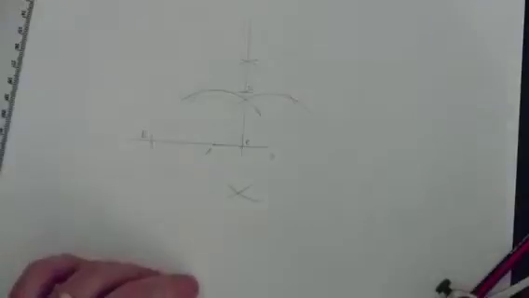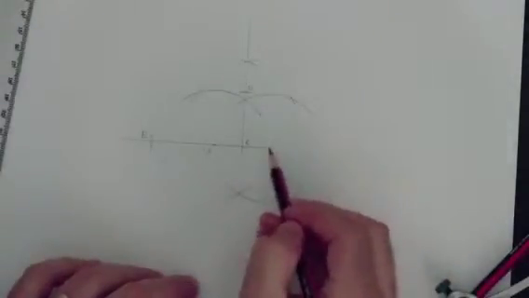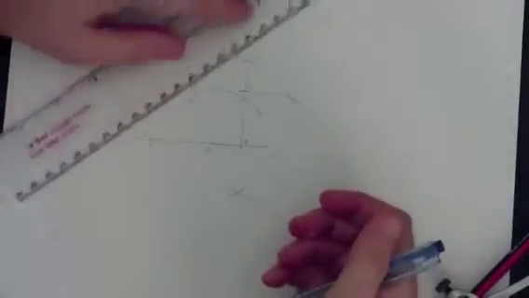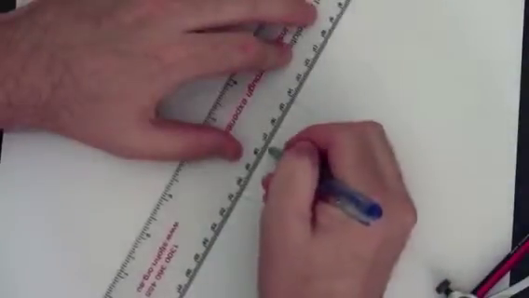Now that we've got the 5 points of the pentagon, A, B, and these 3 points, we're ready to join them up.